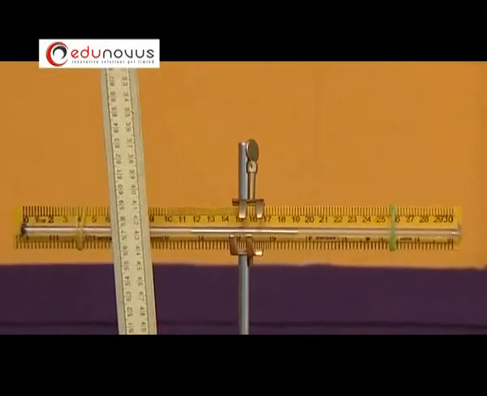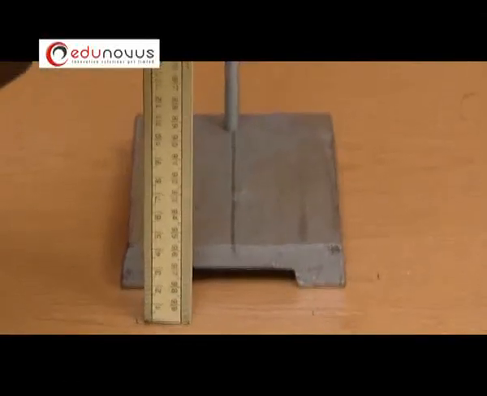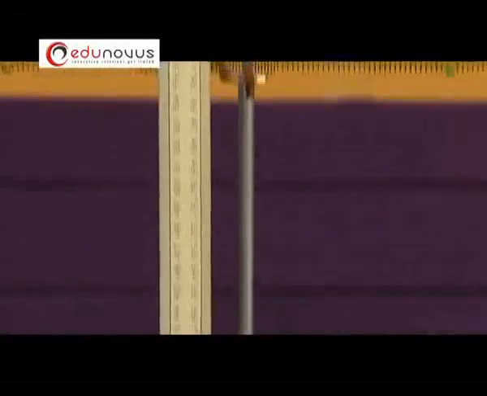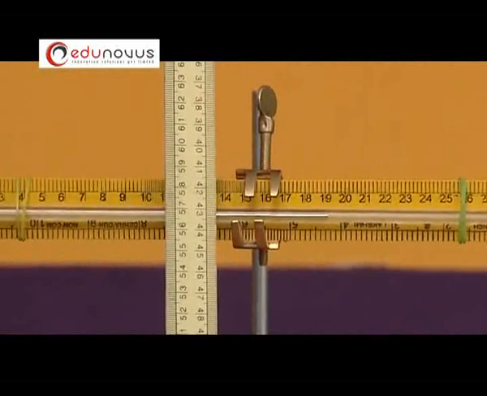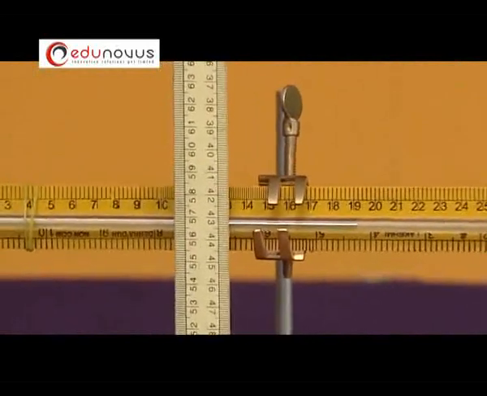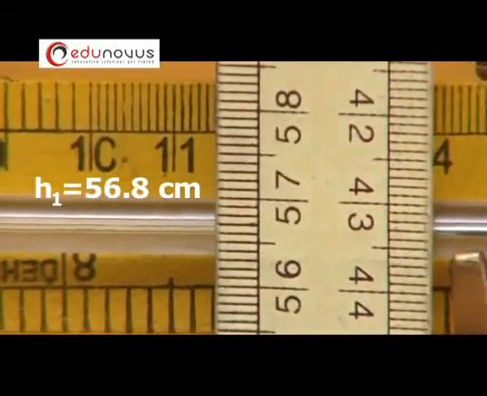Place the meter scale on the table with its position vertical to the table, coinciding with one end of the mercury pellet. 56.8 centimeters is H1.